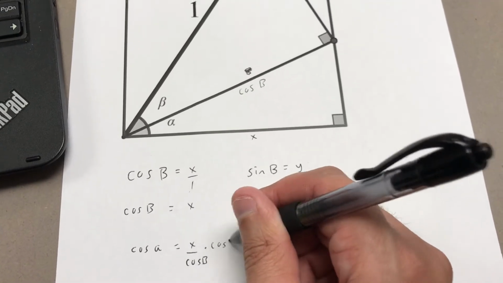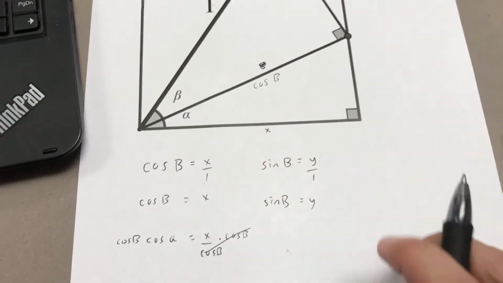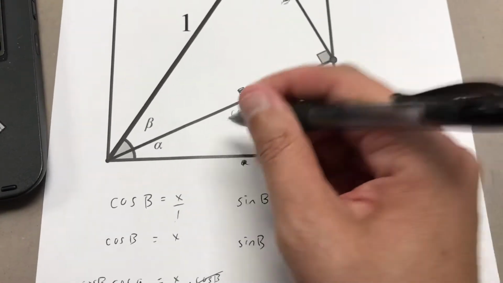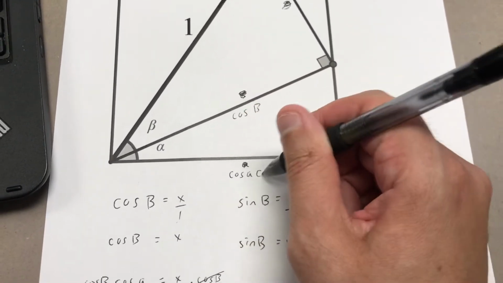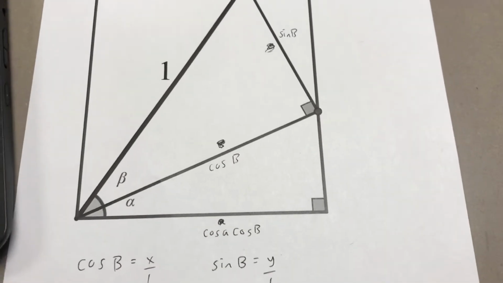I'm going to multiply both sides by cosine of beta, okay? And that's going to tell me that x is the same thing as the cosine of alpha times the cosine of beta. So I'm going to replace x with that. We're going to have cosine of alpha, cosine of beta here on that side. All right? And we're going to continue that over here.